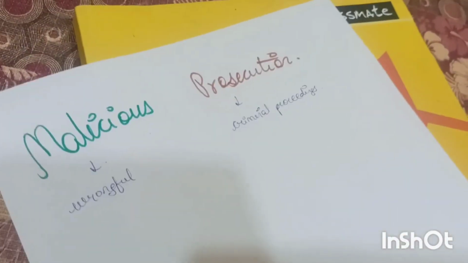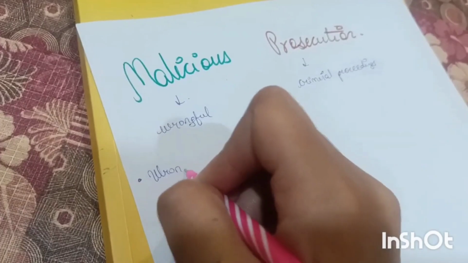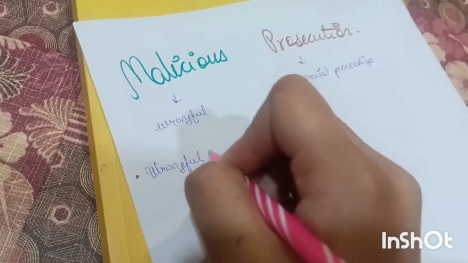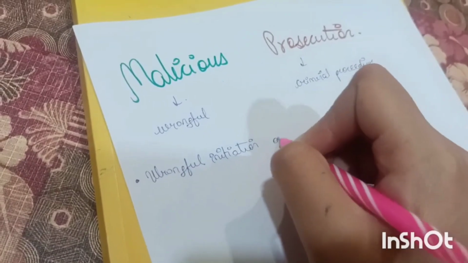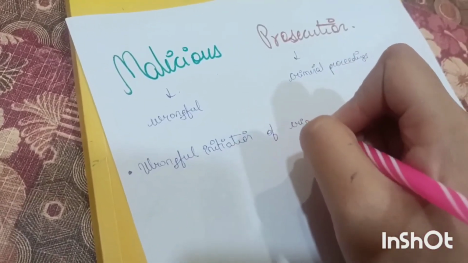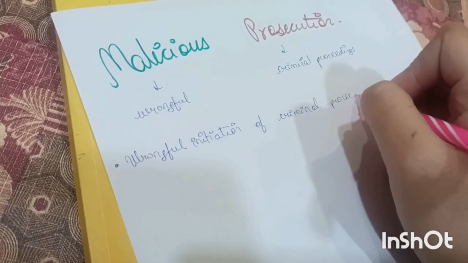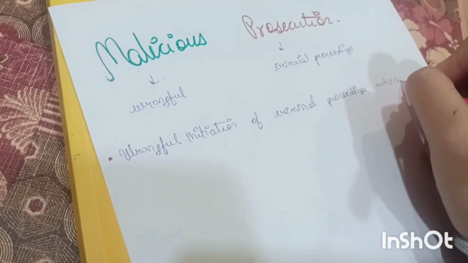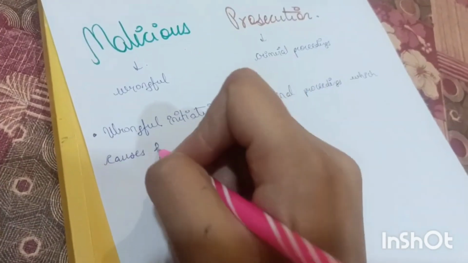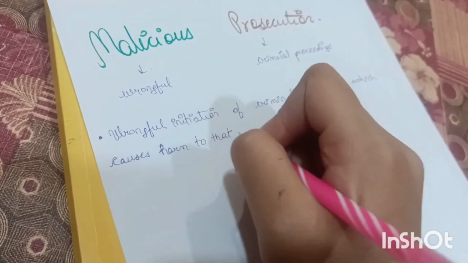So you can write it like this: wrongful initiation of criminal proceedings which causes harm to that person.